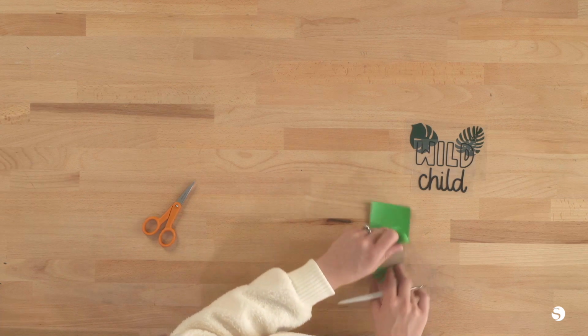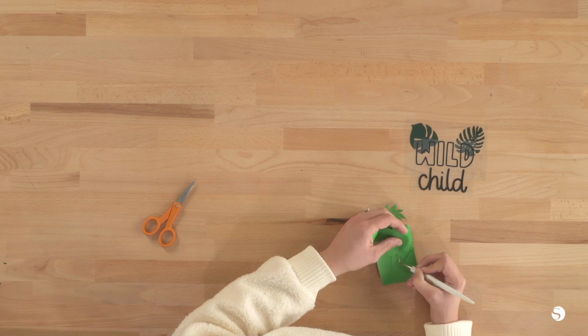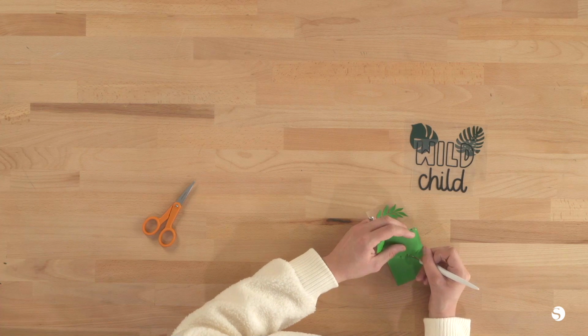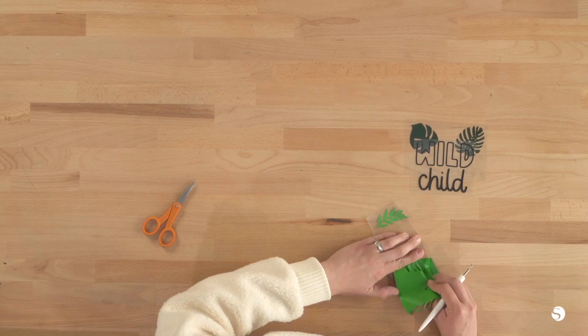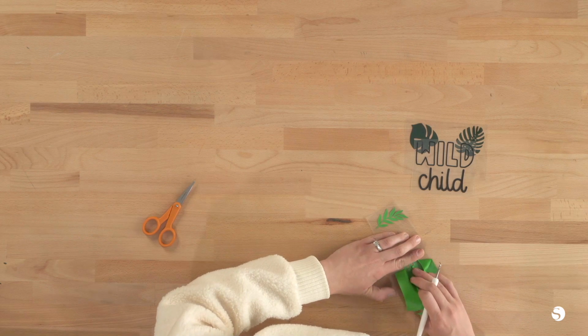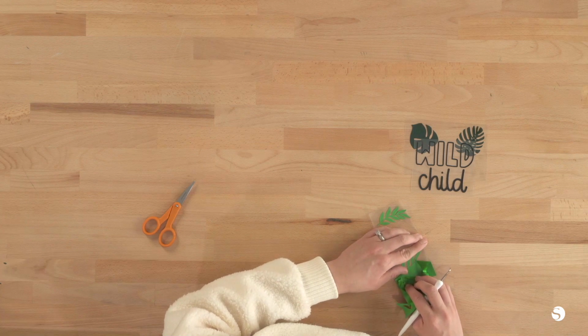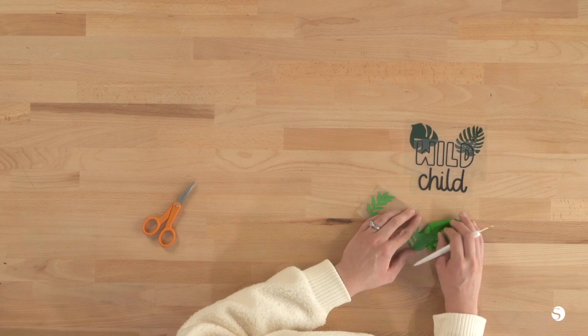Oh, and this one actually stuck a little tiny bit. So I'm just going to use my hook tool to just kind of break the seal. It just didn't quite want to come out. But still just pull it really gently. And then we're just going to go in that kind of around motion for these two.